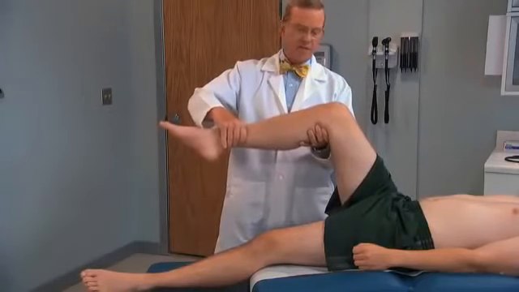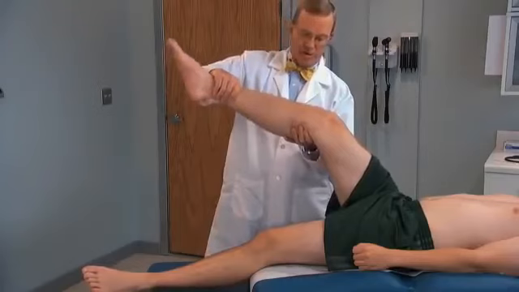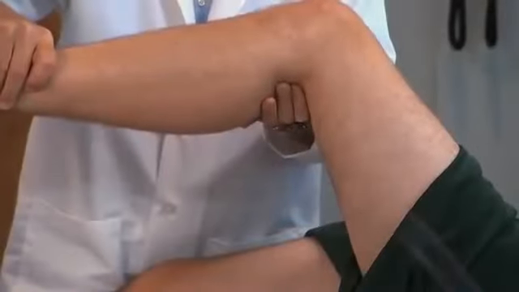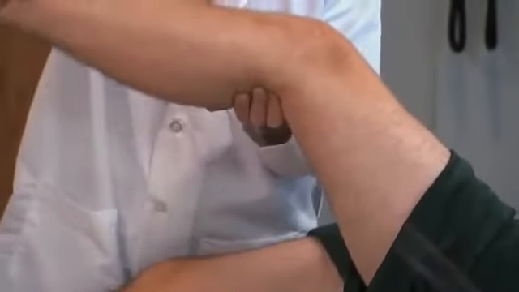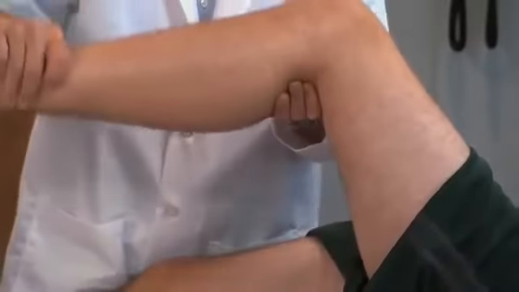Continue by testing muscle strength at the knee by supporting the patient's knee in flexion and asking the patient to straighten the leg against your hand. The quadriceps is the strongest muscle in the body, so expect a forceful response.